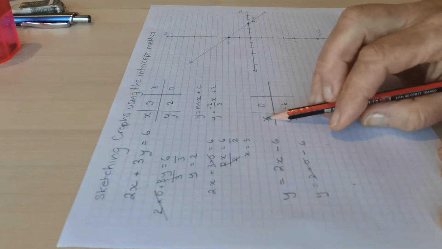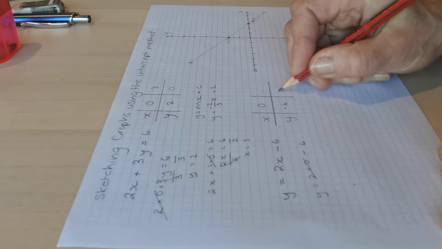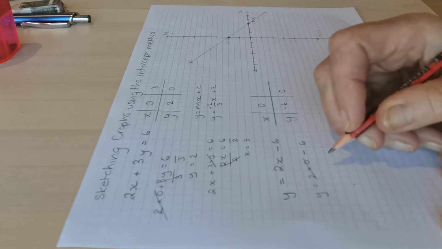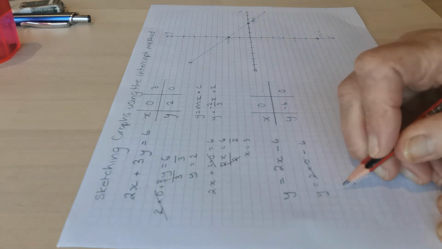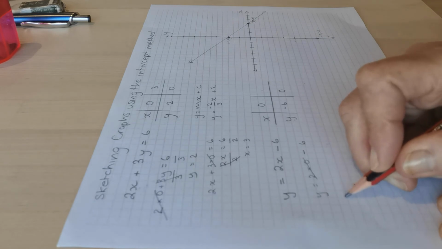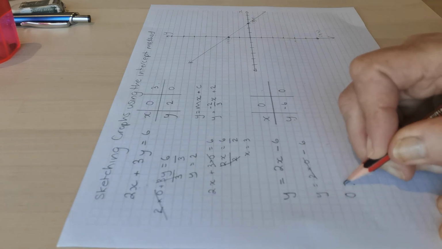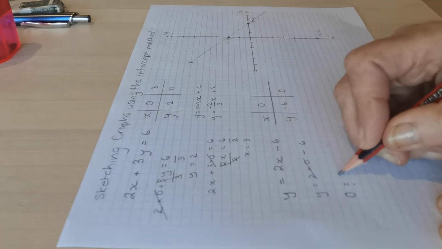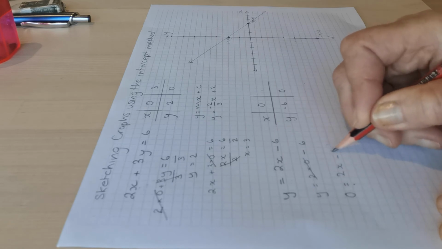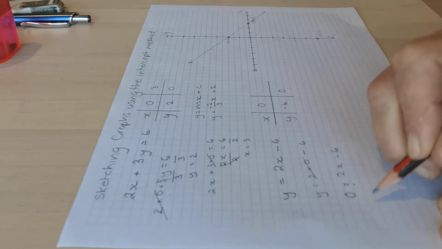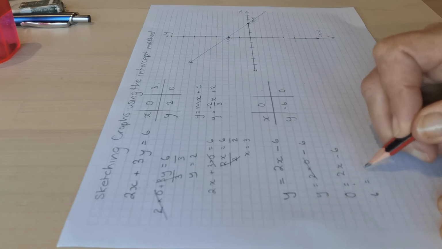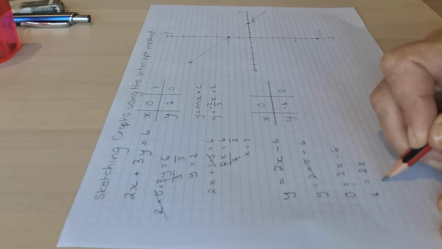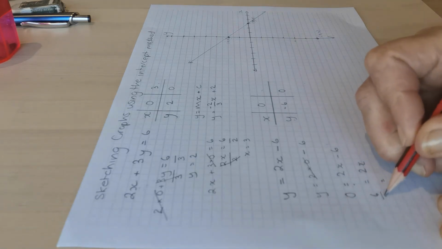Now, to find the x-intercept, we need to substitute 0 for y. So 0 equals 2x minus 6. The 6 comes over to the other side as positive 6, and divide out by 2.